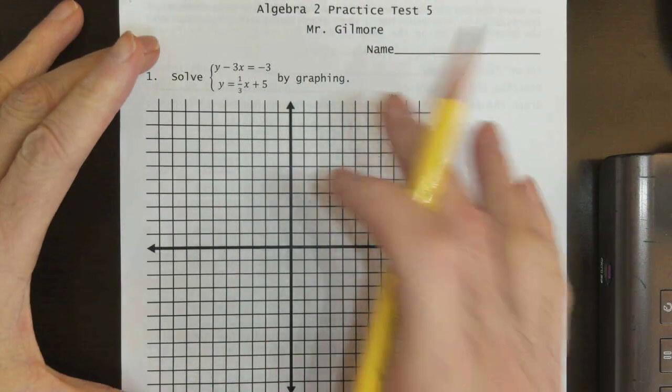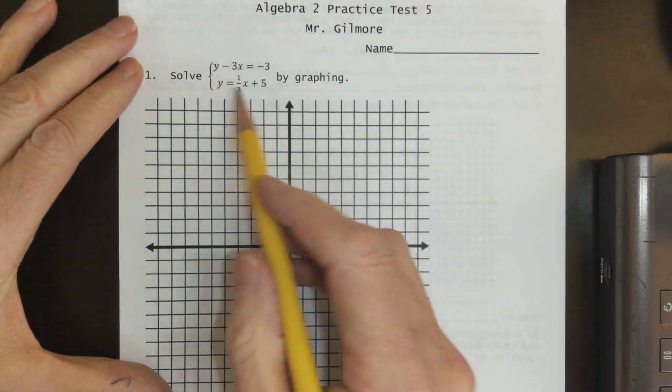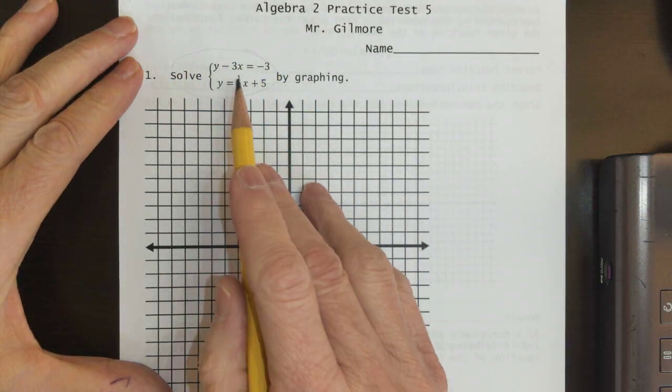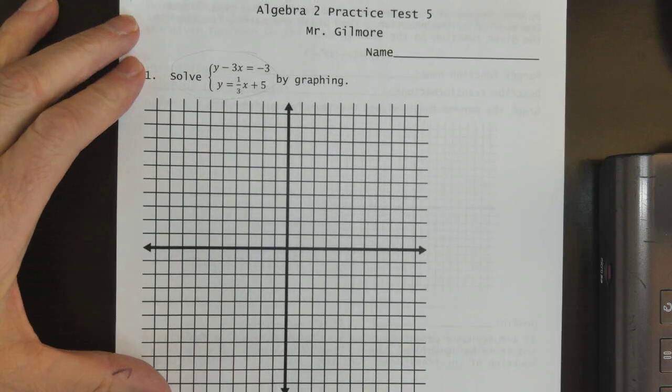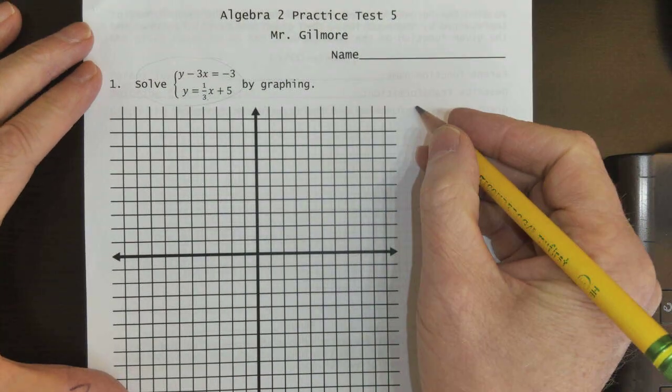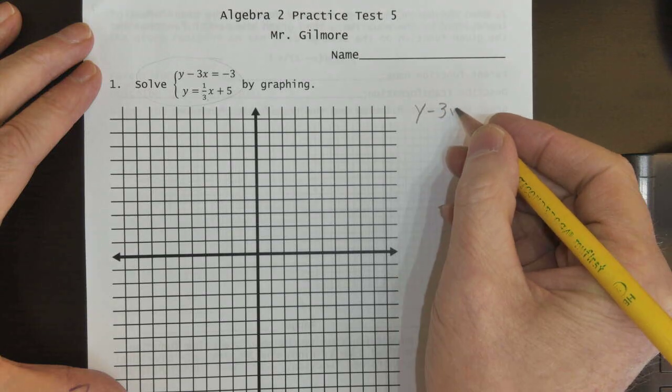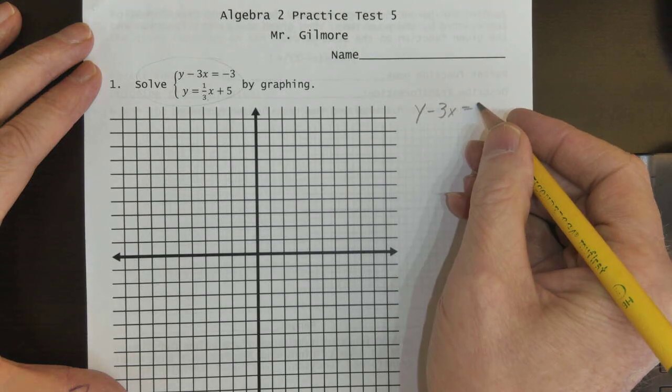The first one is kind of the most recent things we've been doing. We're going to solve this system of equations by graphing. We're going to graph that line, we're going to graph that line, and then look for the point of intersection. So y minus 3x is equal to negative 3.